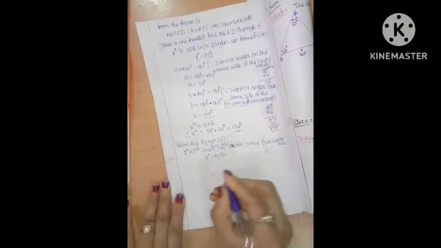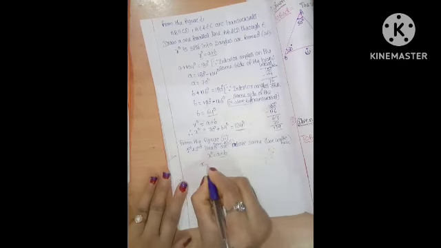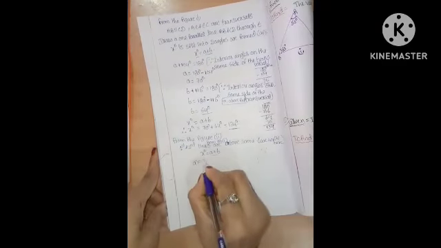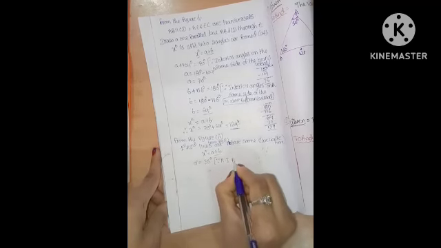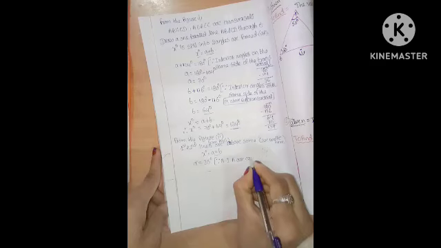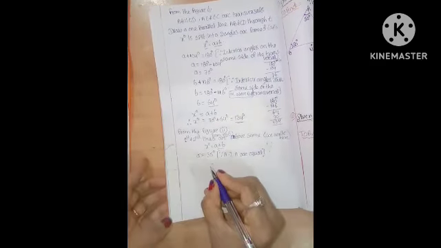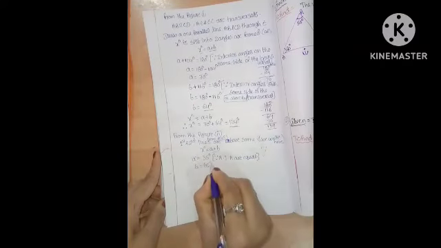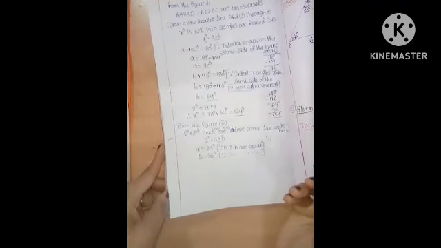First we have to calculate the angle A. How will you get this angle A? A is equal to 35 degrees. Why is it equal? These two are alternate interior angles, so they are equal. Next, B is equal to 65 degrees. Why is it equal? These two are also alternate interior angles, so they are equal.